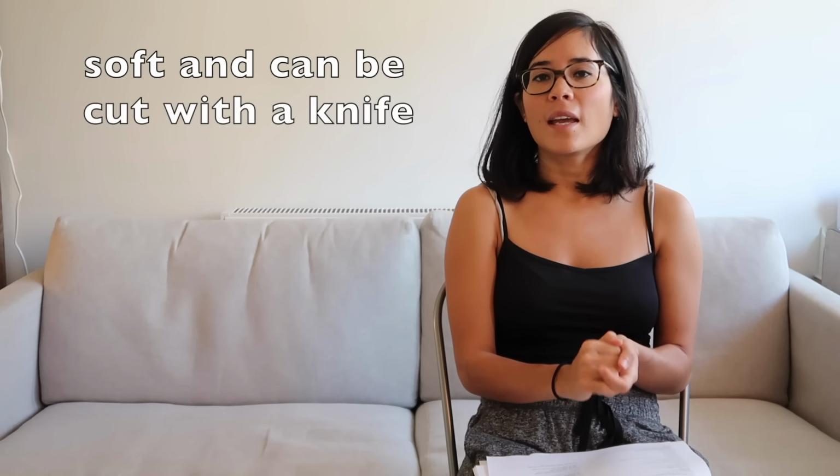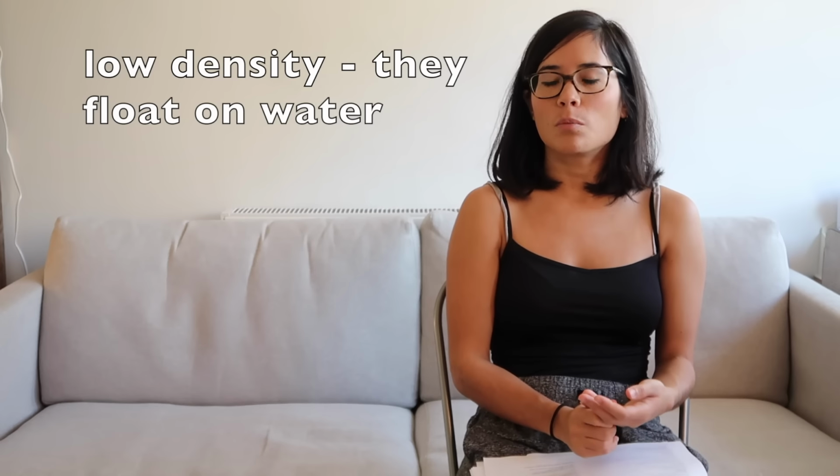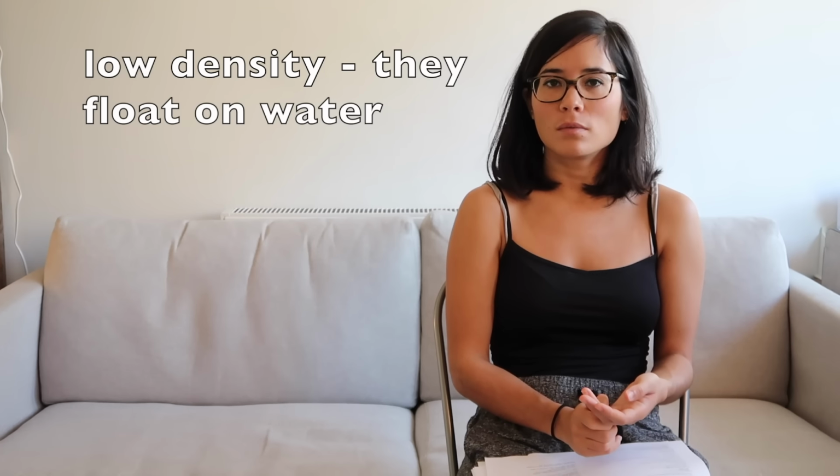They're soft and you can actually cut them with a knife, and they oxidize very easily, so they go from being shiny to oxidized very quickly on exposure to air. Other properties they have is they have low melting and boiling points, which makes them quite unusual for metals, and they also have a low density, and we can see this when they're placed in water. They actually float on the water. So again, these are really quite unusual properties for the group 1 metals.